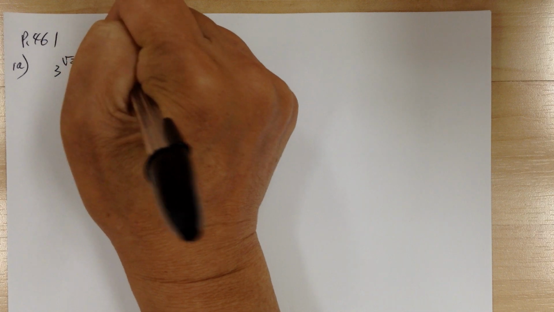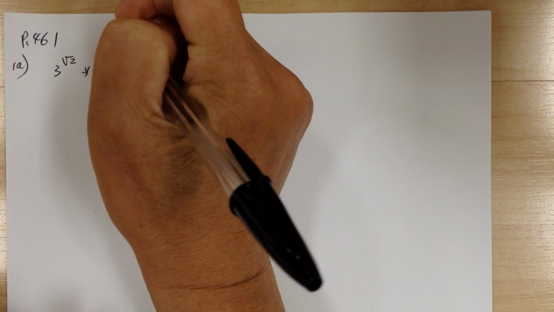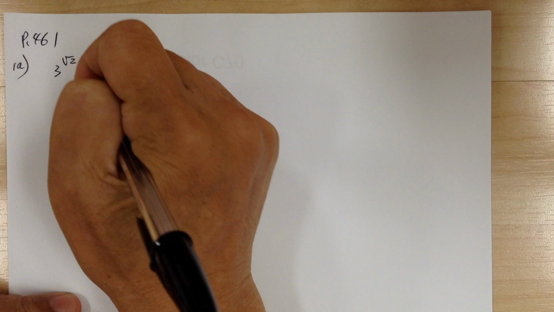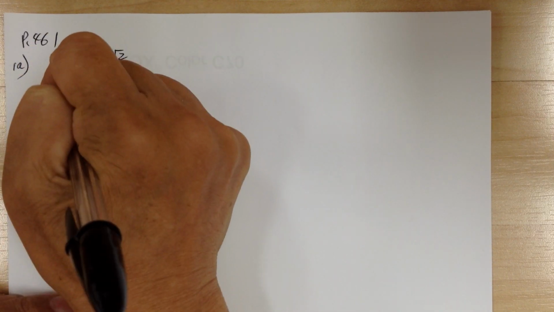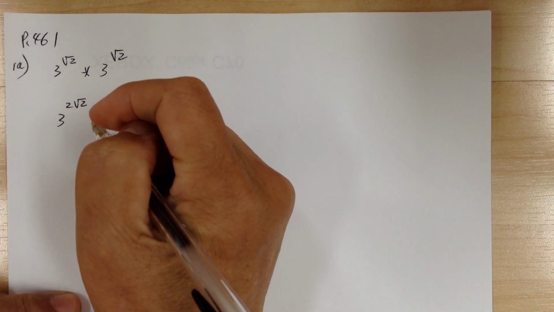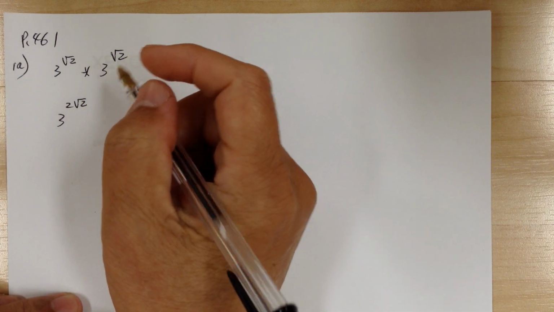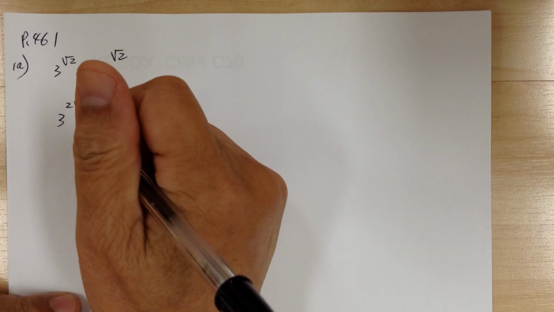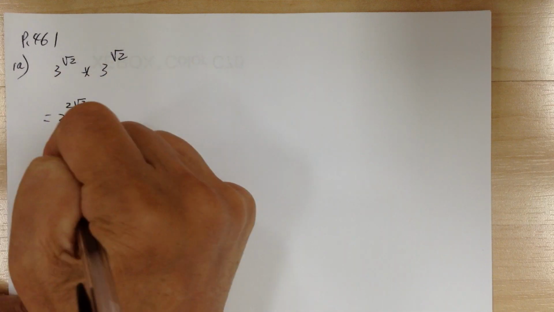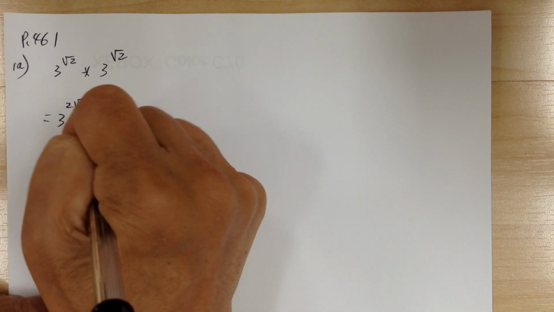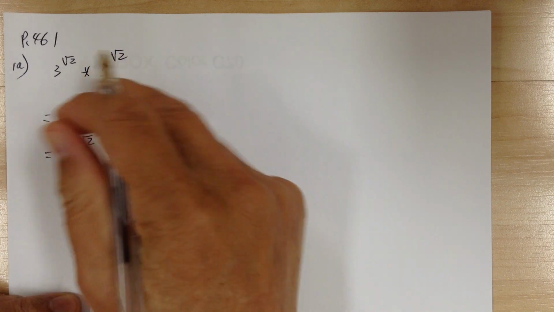Let's go to page 461, and let's start with 1a. You have 3 to the square root of 2 times 3 to the square root of 2. To simplify, when you multiply, you apply the product rule. So this becomes 3 to the 2 square root of 2. You can just leave it, or if you simplify more, 3 squared will give you 9. So this becomes 9 to the square root of 2. So you can simplify this part too. Either one is fine.